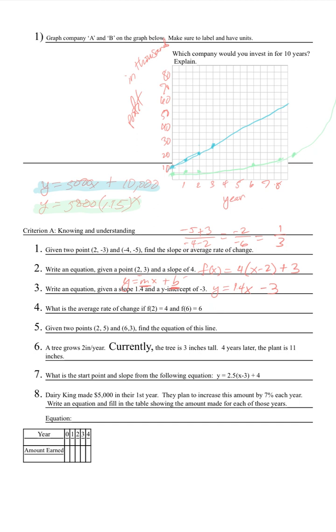What is the average rate of change for f of 2 equals 4? And so this is two points. You would say (2, 4) and (6, 6). So 6 minus 4 over 6 minus 2. So this would be 2 over 4, so it would be 1/2.